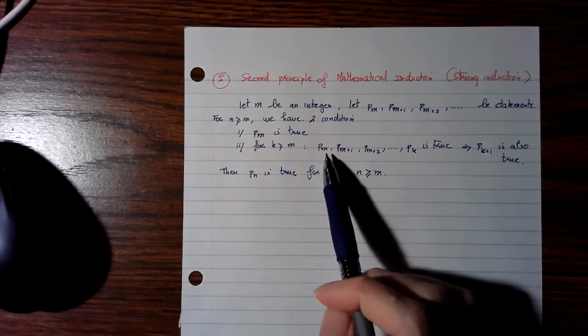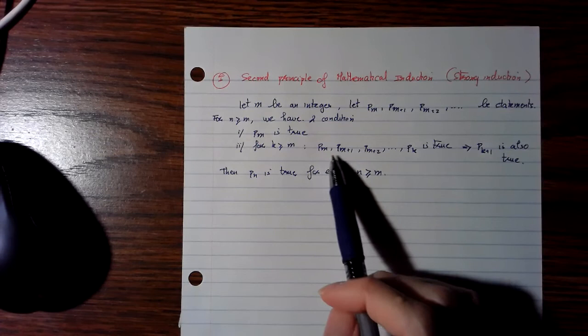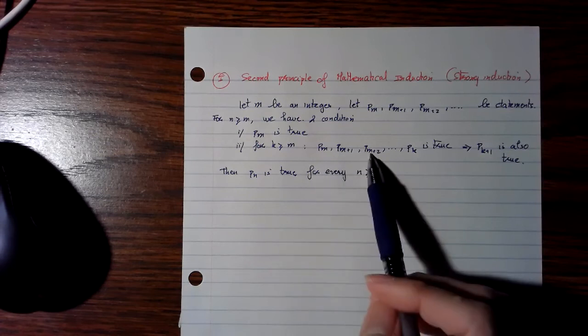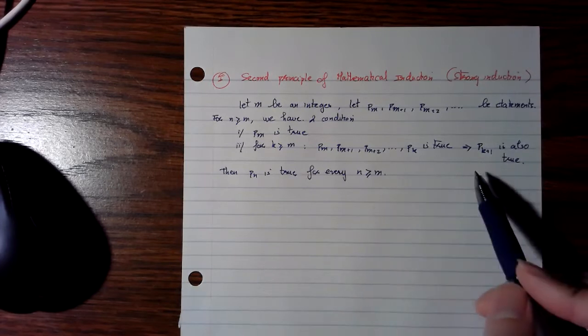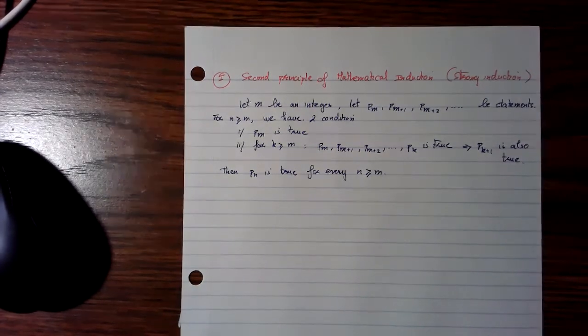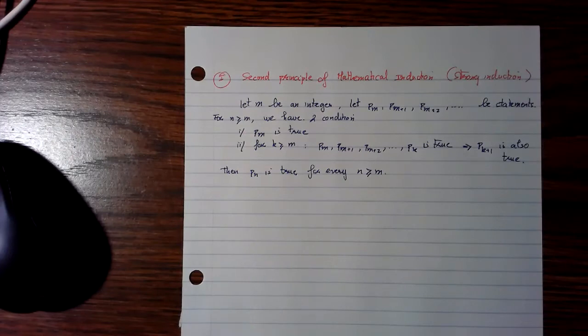We assume Pm is true, Pm plus 1 is true, Pm plus 2 until you get Pk. All of those statements are true. That implies Pk plus 1 is true. Then we know that Pn is true for n greater than or equal to m. Okay, so that's the difference.